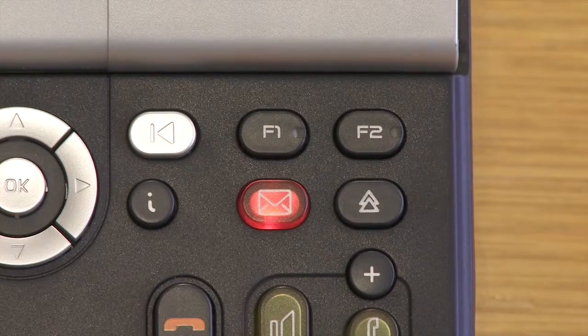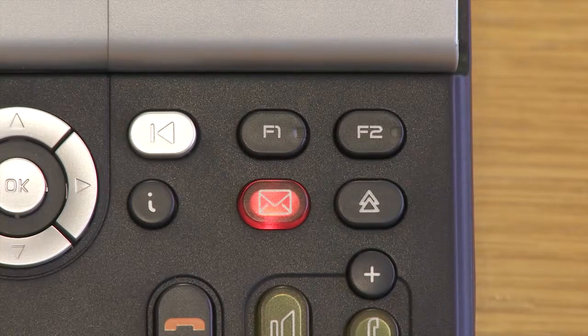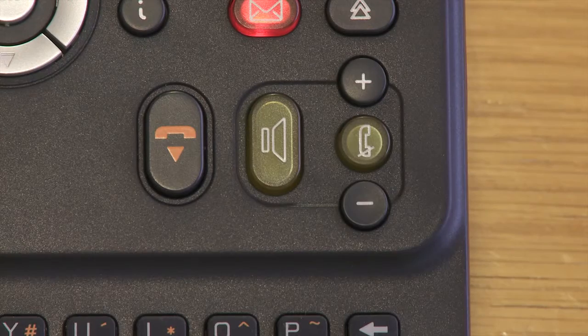Function keys allow group pickup and sending of DTMF tones. A mail key to access missed calls, text messages and voicemail. A last number redial key. Volume controls with a microphone mute key in the centre. A hands-free key and a hang-up key to end calls or programming.